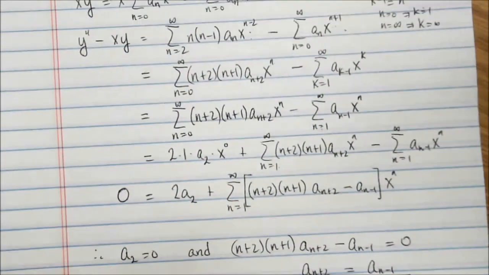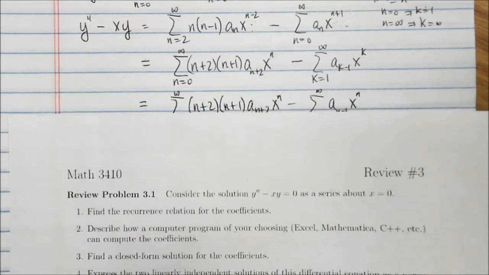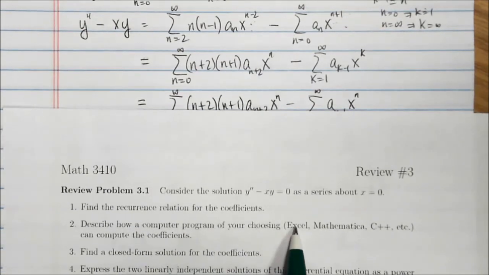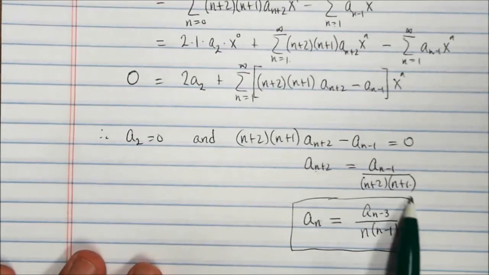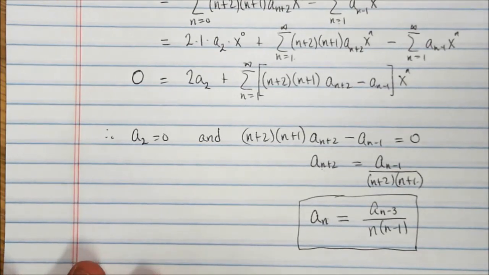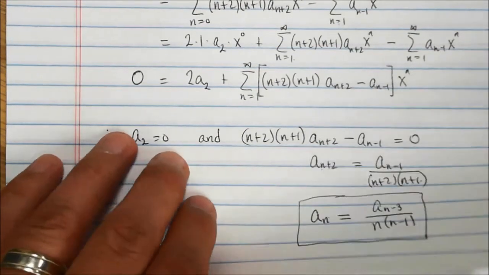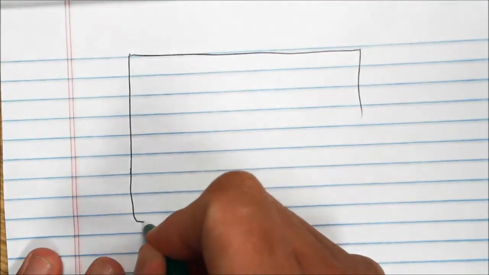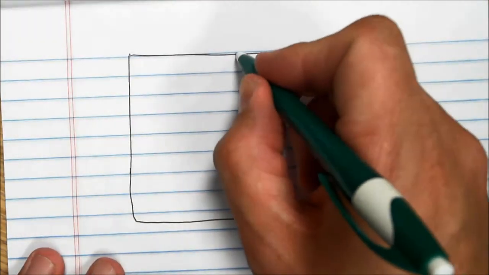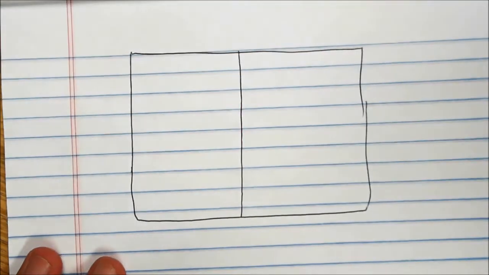Let's continue looking at this exercise. Part 2 says, describe how a computer program, say Excel, Mathematica, C++, can compute the coefficients. Which basically means how do I implement this recurrence relationship, a sub n equals a sub n minus 3 over n times n minus 1, using a computer program. So to do that, let's pretend that this is Excel. You can do any program you wish, but for simplicity's sake, I'll implement this with Excel.